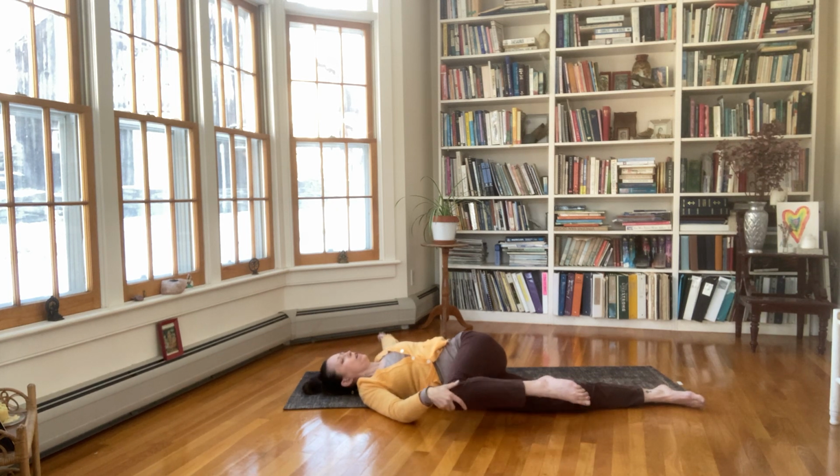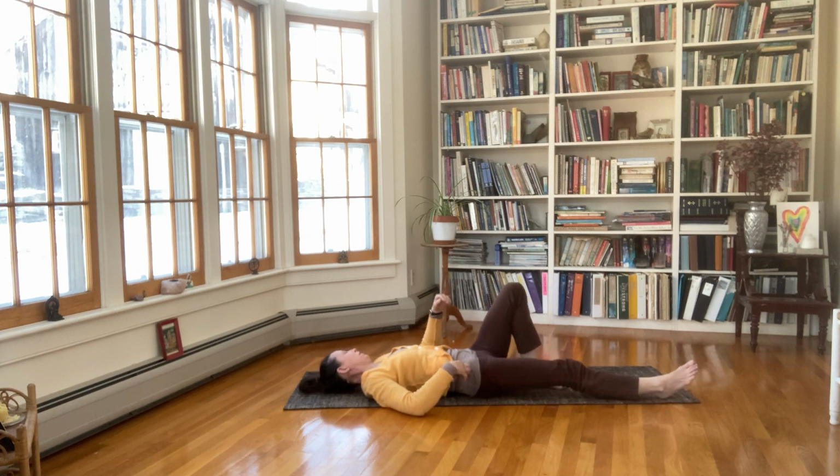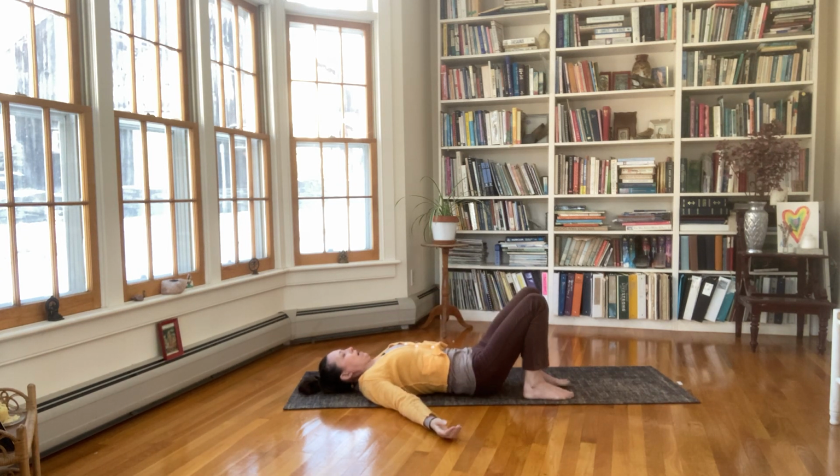When you're ready, we'll return to the back with the knees bent, feet on the floor again for a moment. And relax there. Noticing where your attention goes.